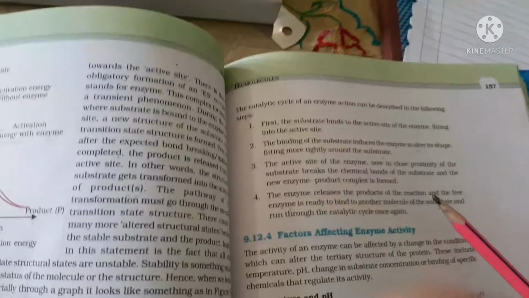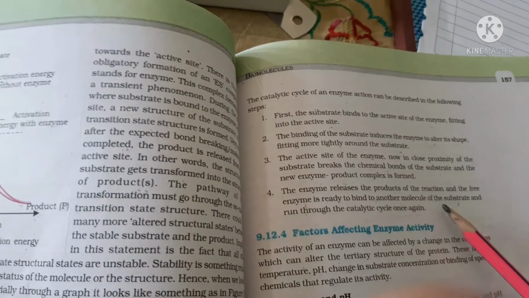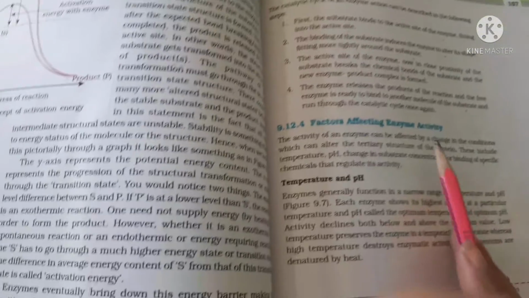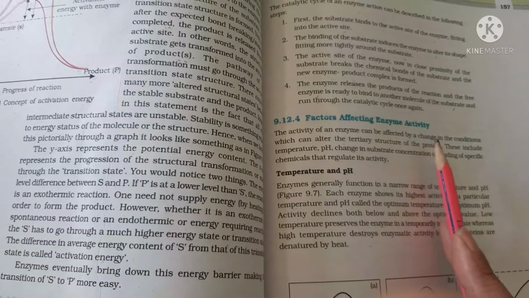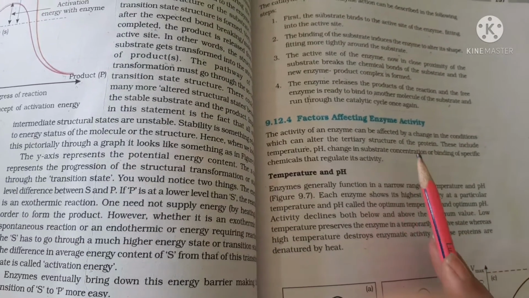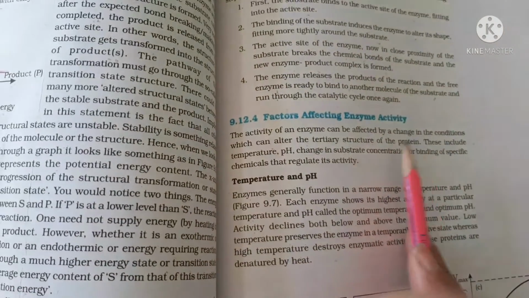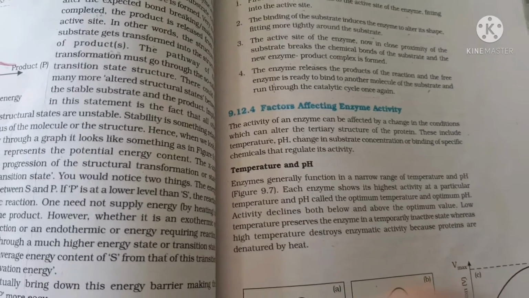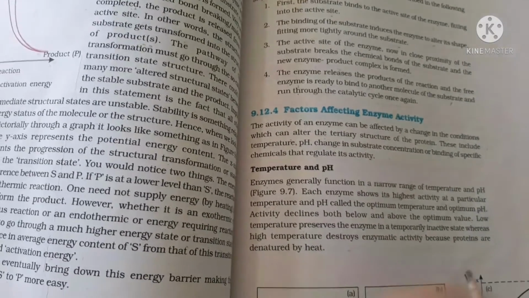So this is about enzyme action, means how the enzyme works on a substrate. Now let us see what are the different factors that affect enzyme activity. There are different factors that may affect the binding as well as the transformation of the substrate into product.